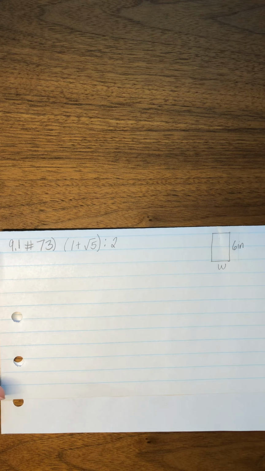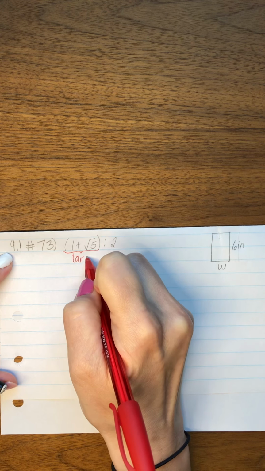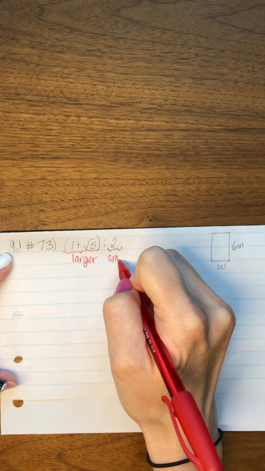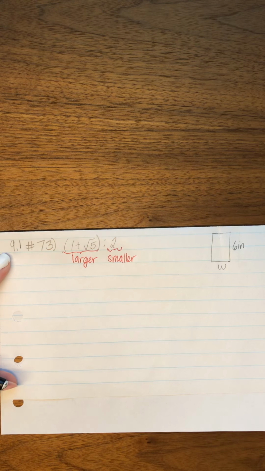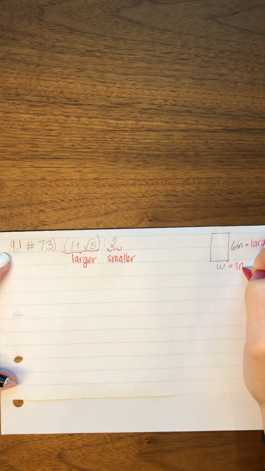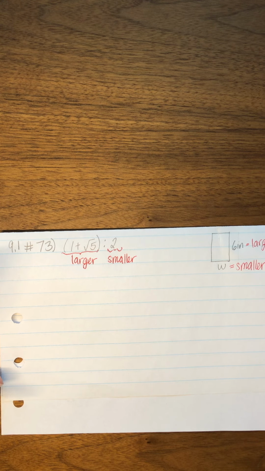Now in this ratio, I know that this piece of the ratio is the larger side, or the longer side, and this piece of the ratio is the smaller side. So in number 73, we're comparing it to this page in the text, and in the page in the text, this 6 is the larger side, whereas W is the smaller side. So when I set up my proportion, I want to make sure that the larger goes with the larger and the smaller goes with the smaller.